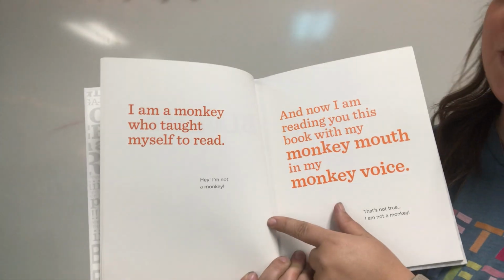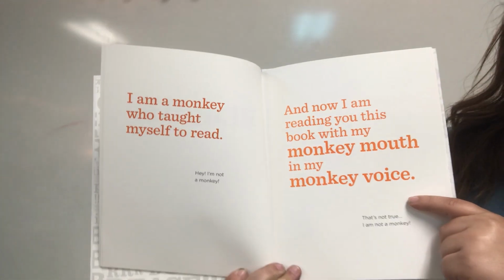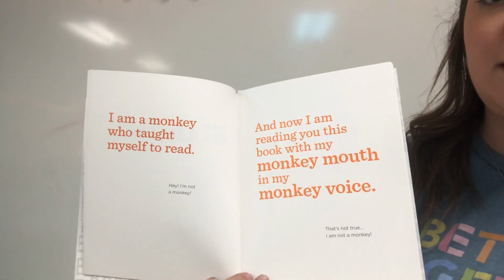So I'm visualizing or creating that mental image in my mind of myself as a monkey because that's what the book is telling me to do.